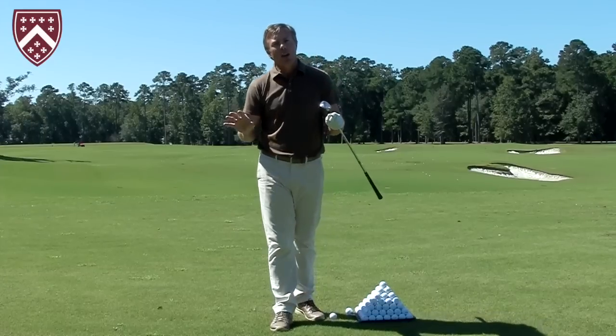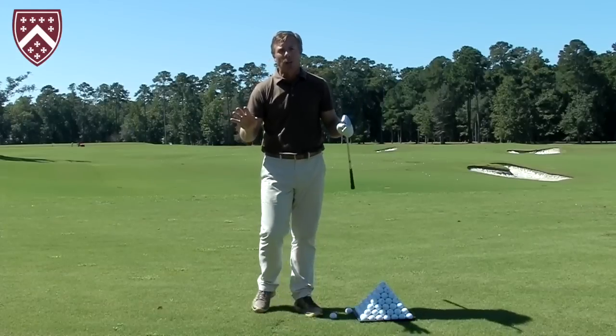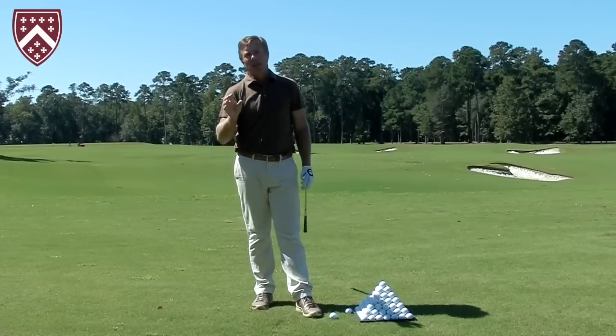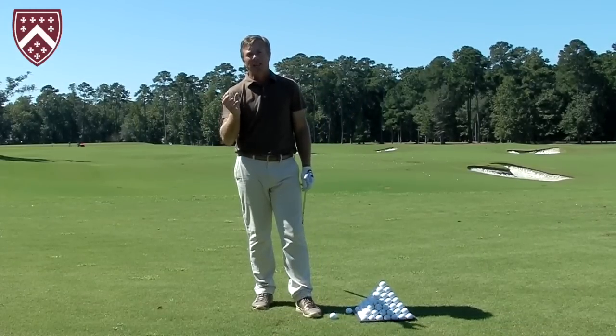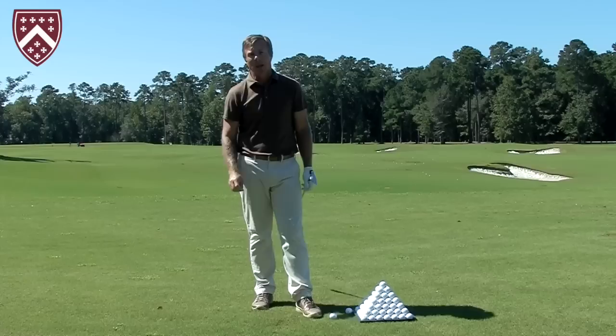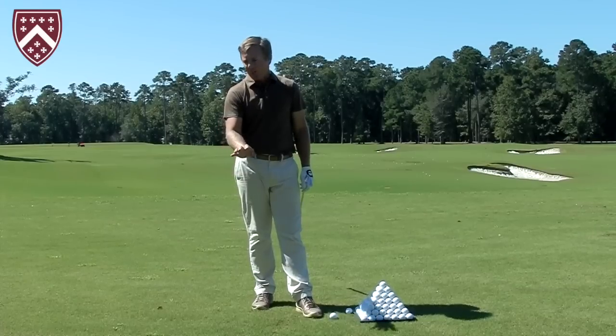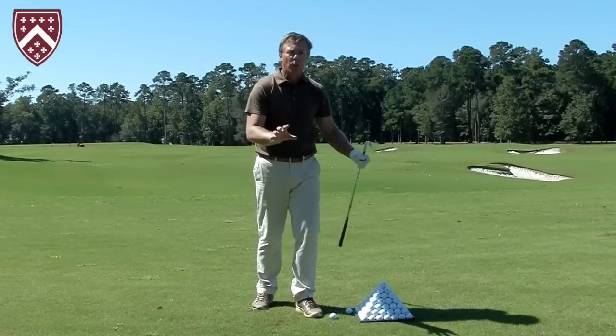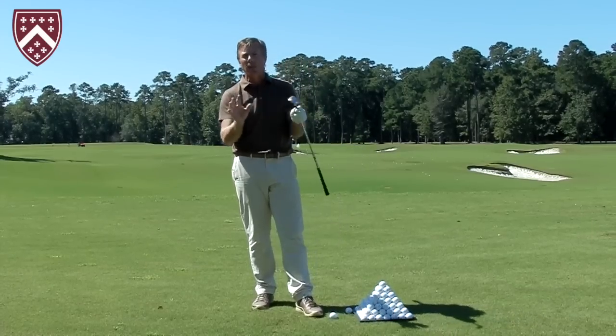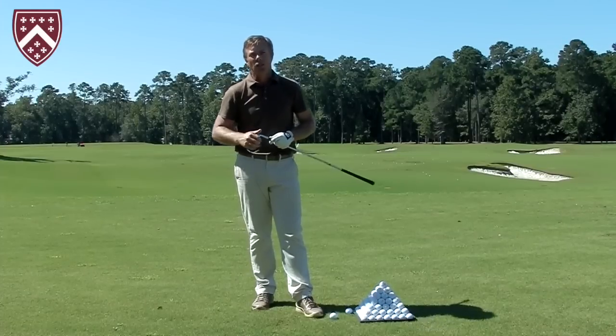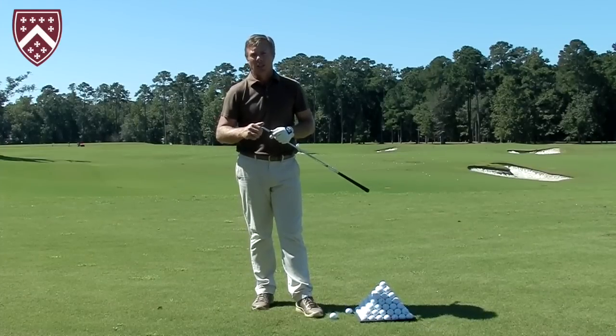If you're out playing early in the morning and it's dewy, it's wet out, or it's rained a lot, you're simply not going to be able to create maximum friction and thus maximum spin. If the fairways are long or you're hitting out of the rough, we're going to get grass caught between the face and the golf ball. That's going to serve to reduce friction between the two.